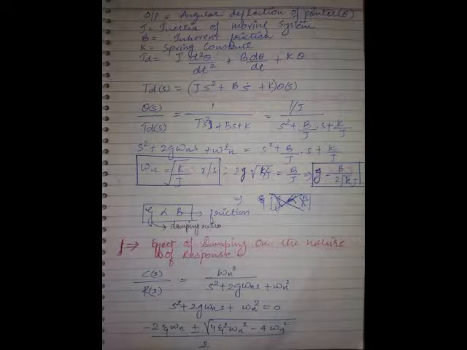Next, therefore the standard second order transfer function is expressed in terms of zeta and omega n.